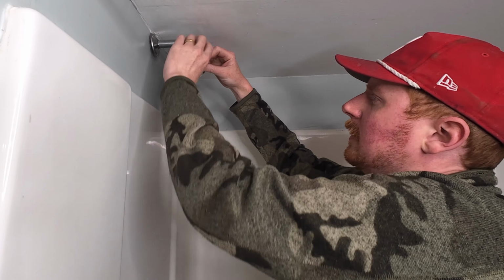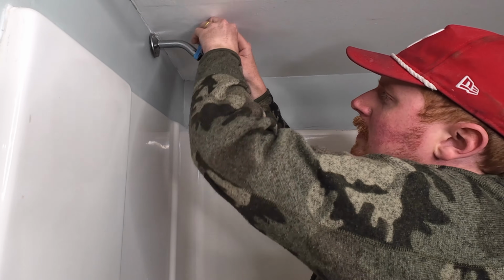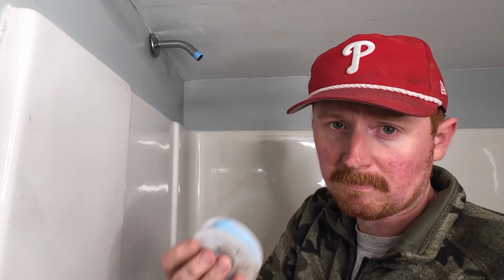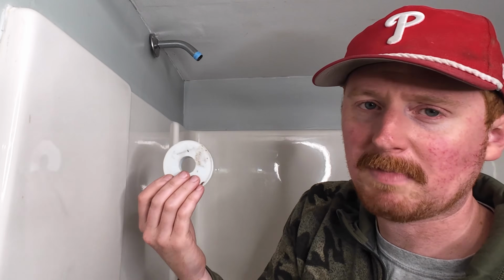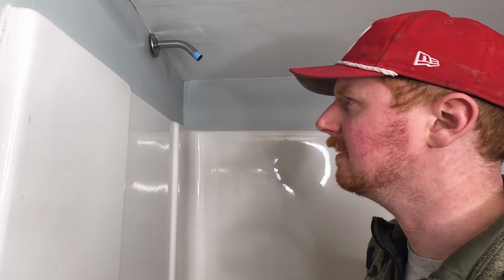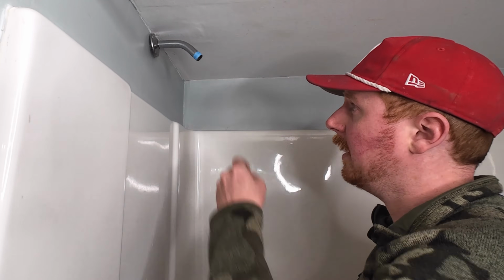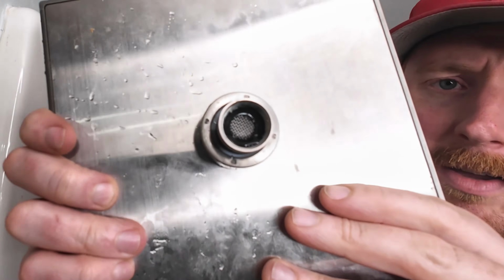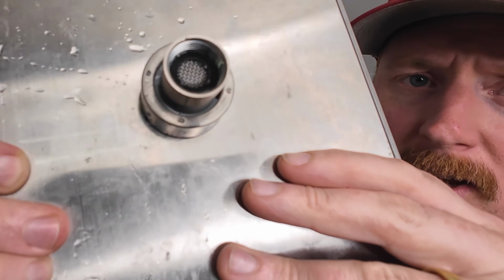Now, you just literally get this Teflon tape, spin it on there, pull it right off, and you're done. These cost about $3 at a store, and I've seen Teflon for like $1. So after you get that Teflon on there, it's most likely going to stop any leaking coming from the shower arm. While you have this off, you can also check your washer in here.